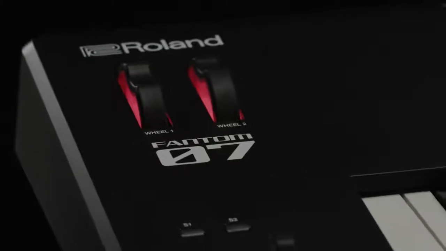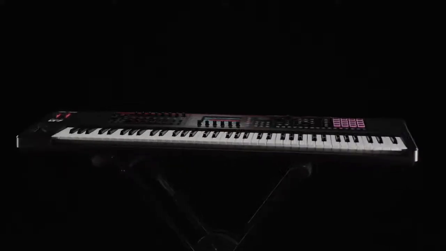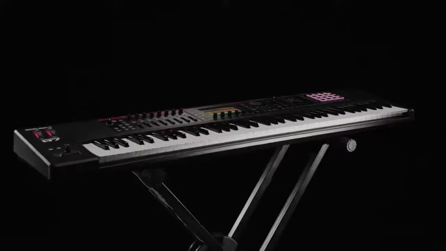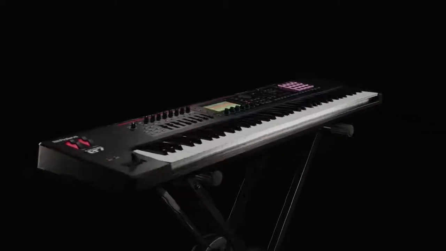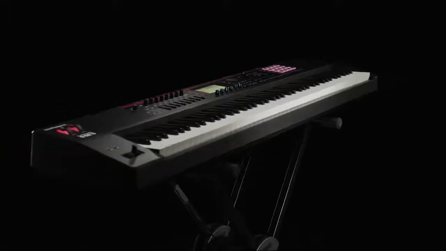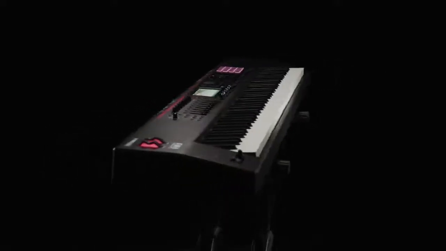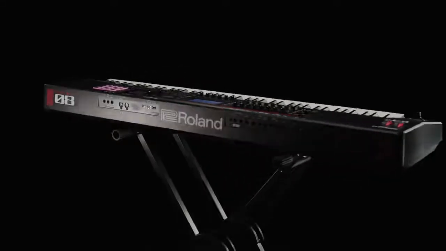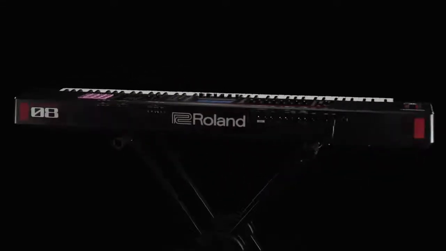The 76-key FANTOM-07 makes it easy to play multiple sounds at once thanks to its 6-octave layout. And at just 15 pounds 7 ounces or 7 kilograms, it is still incredibly easy to transport. And lastly, FANTOM-08, with its superb 88-key piano-like feel, is made for demanding performers, while still only weighing just 32 pounds 11 ounces or 14.8 kilograms, making it the perfect choice to take out on the road.